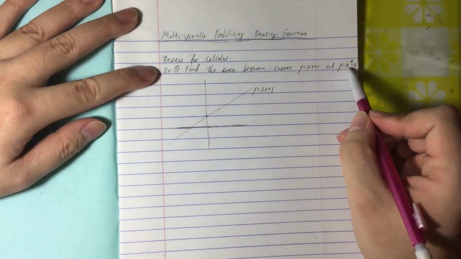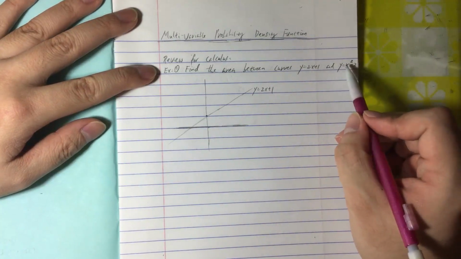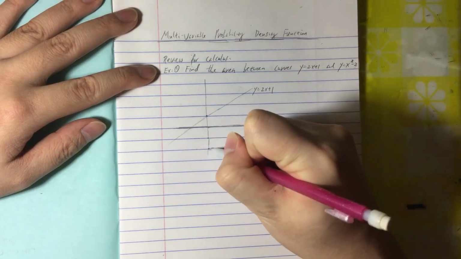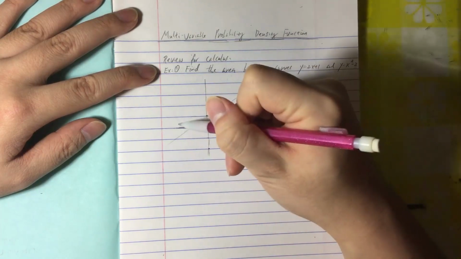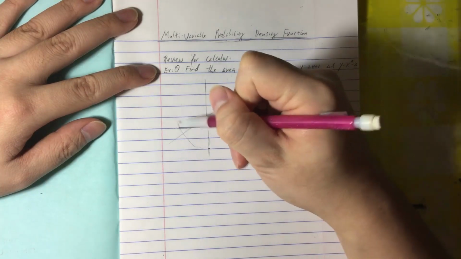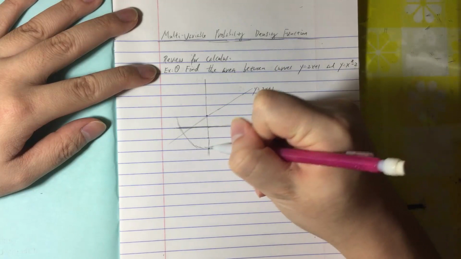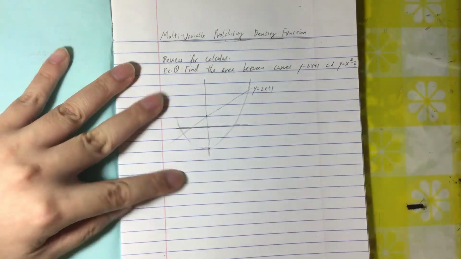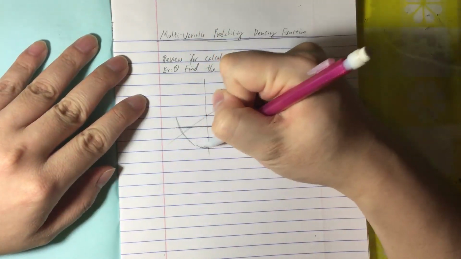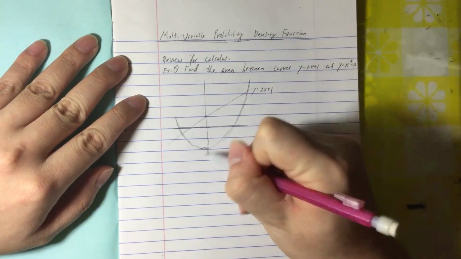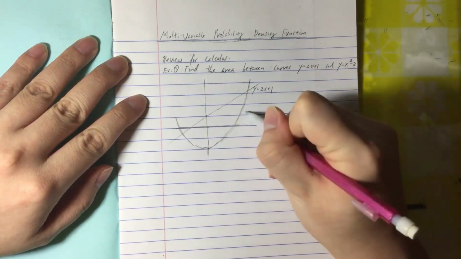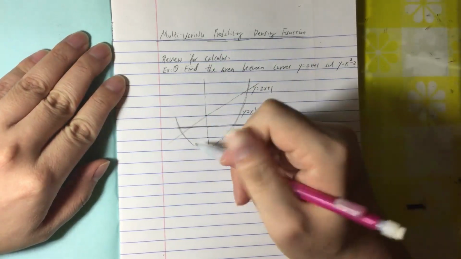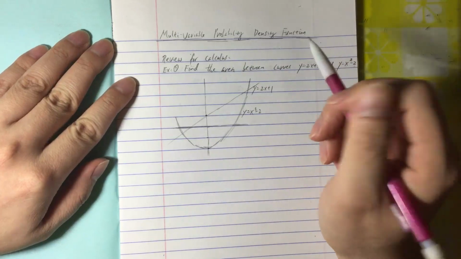Another curve, y equal to x squared minus 2. Y-intercept is negative 2, and it's a parabola open upward. That's the second curve. We're looking for the area between these two curves.